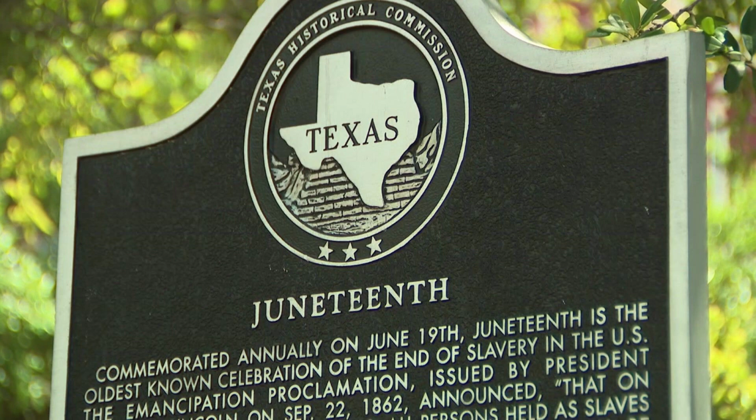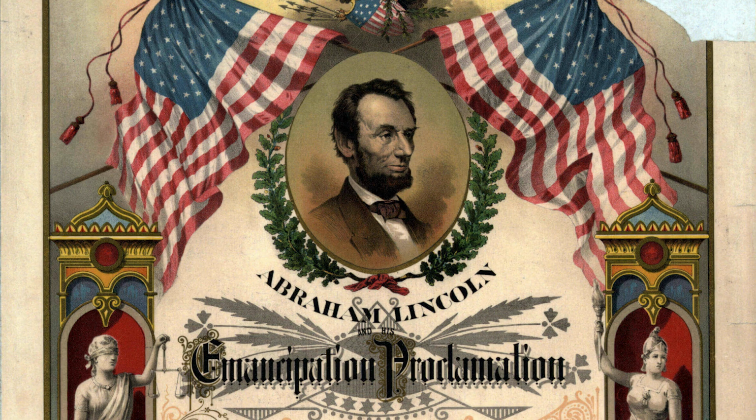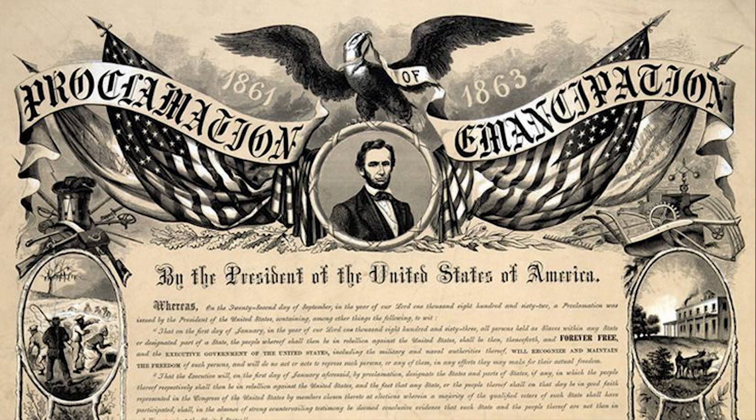How did they learn they were free? Good question. Because that was the time Abraham Lincoln signed the Emancipation Proclamation, more than 2 years after it was initially issued. The holiday was initially celebrated with prayer, songs, and wearing new clothes. The Emancipation Proclamation, issued by President Abraham Lincoln on January 1st, 1863, had established that all enslaved people in Confederate states in rebellion against the Union shall be free forever.